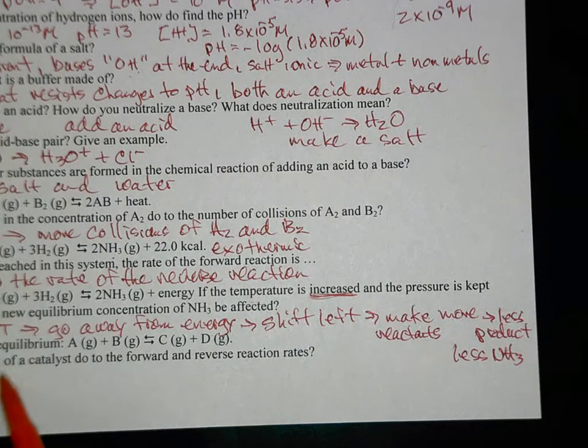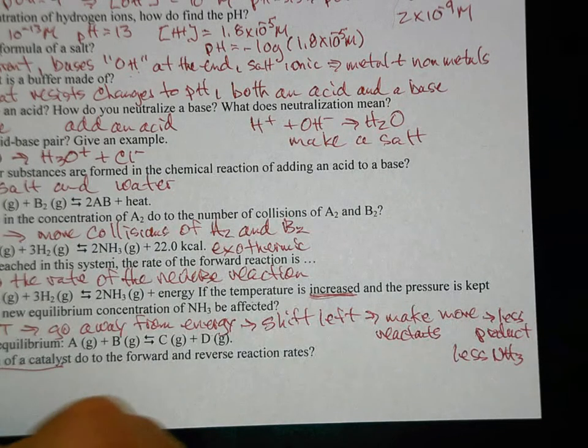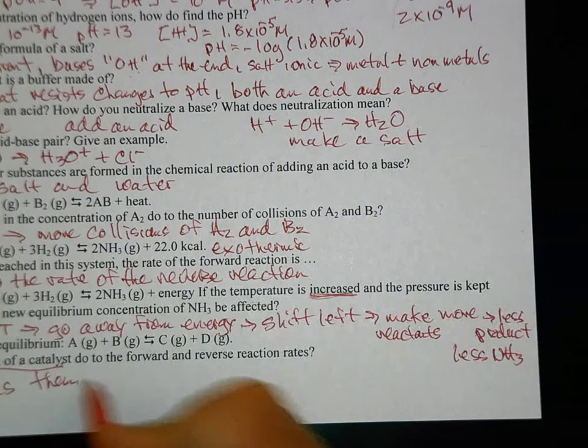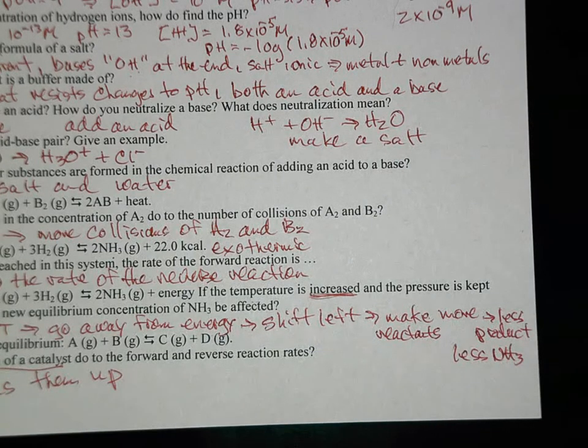Okay, addition of a catalyst speeds them up. That's it. Doesn't change the concentration, but it speeds up the reaction rates equally. Okay, any questions on this side?